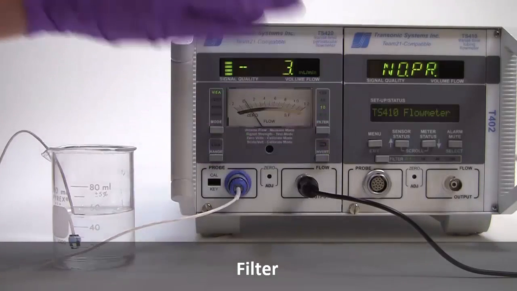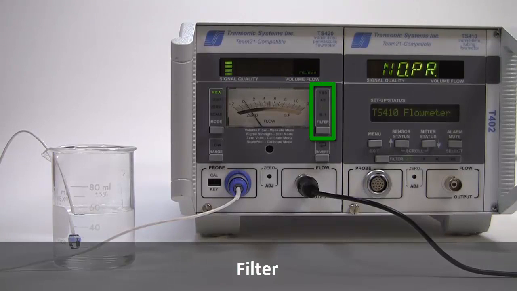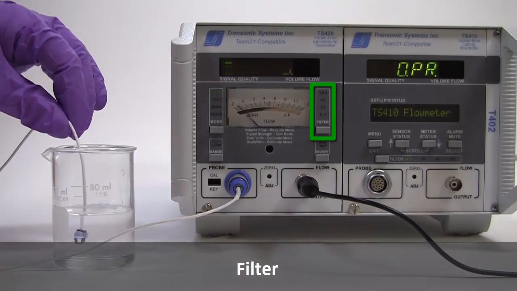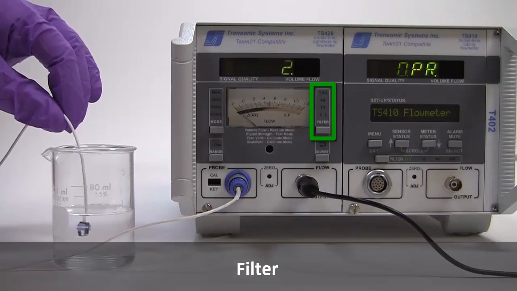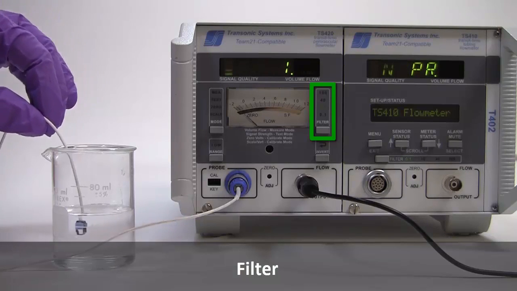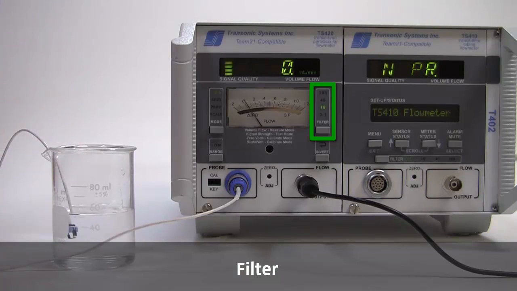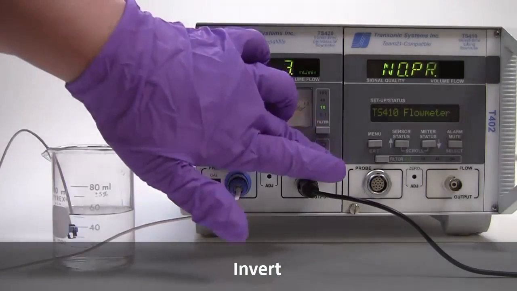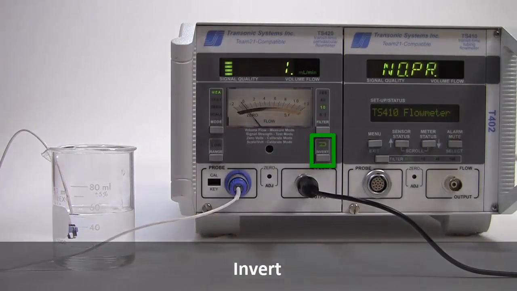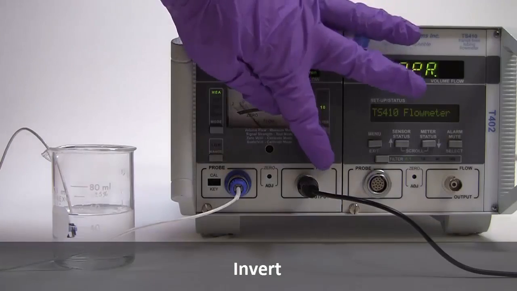First, let's choose a filter setting, then move the probe back and forth in the water. Notice the digital display will change slowly due to the averaging process as the flow meter measures flow. The analog meter will move rapidly, indicating instantaneous pulsatile flow. Next, invert reverses the flow signal if needed, instead of reorienting the flow probe on the vessel.